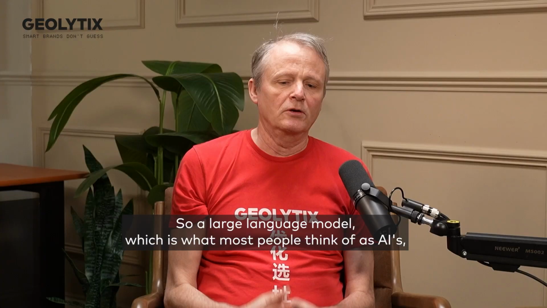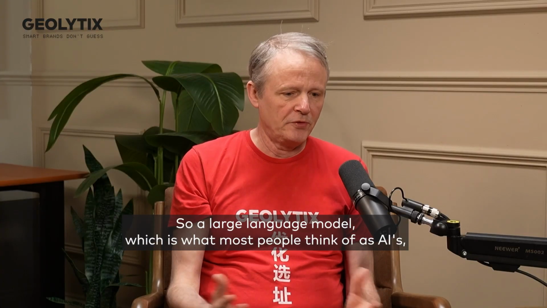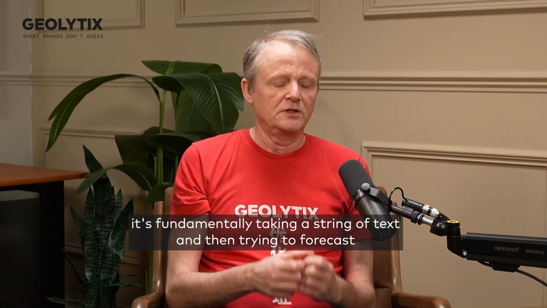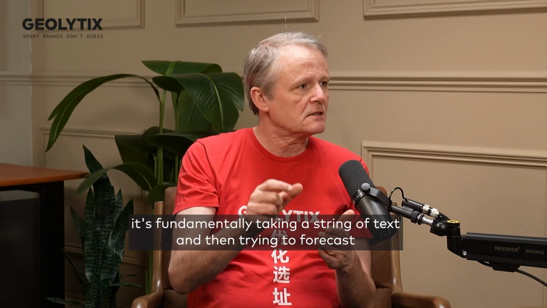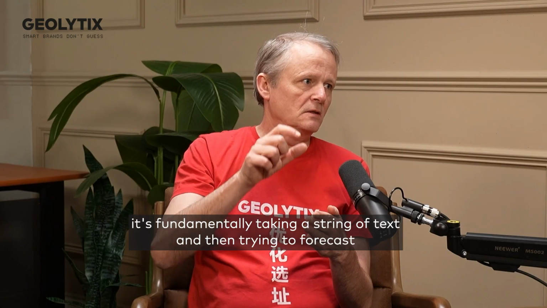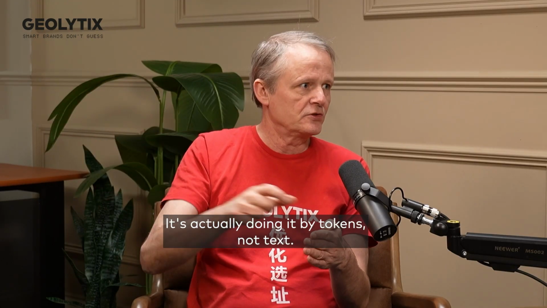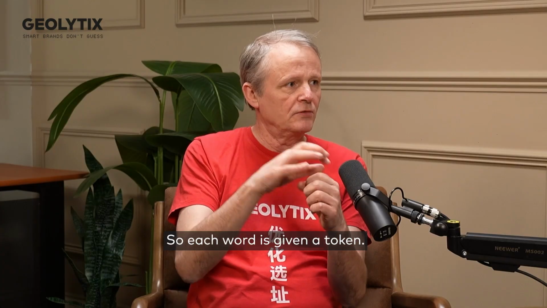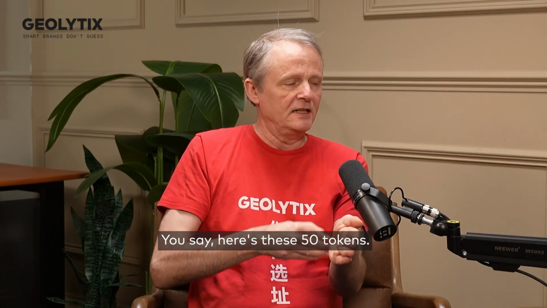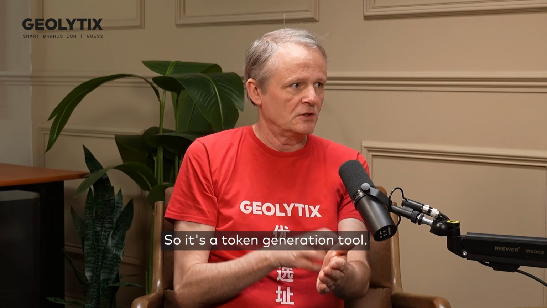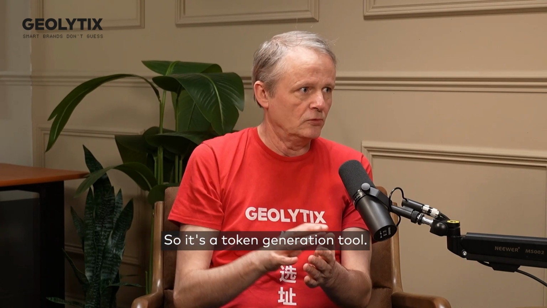Correct. So a large language model, which is what most people think of as AI, if you go under the hood of what an LLM is, it's fundamentally taking a string of text and then trying to forecast the next 20 tokens of text. It's actually doing it by tokens, not text. So each word is given a token. You say, here are these 50 tokens, generate the next 200 tokens. So it's a token generation tool, and the tokens in LLMs are language.